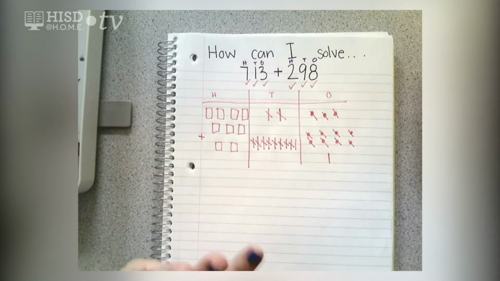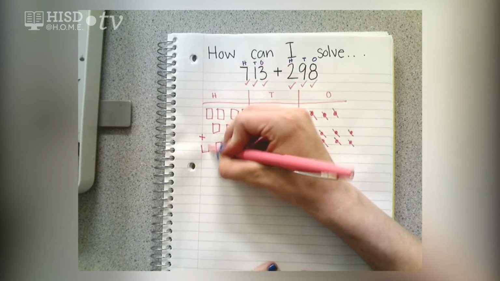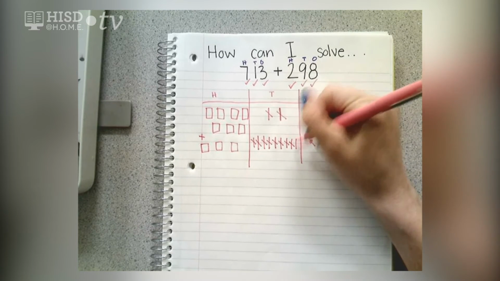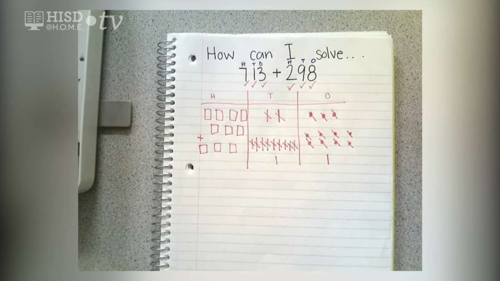I stop. When I get 10 tens, I bring it over here, bring another 100, right? 10 tens is equivalent or the same as 100. And then I see I have 1 left. 1. Okay, so I have a 1 in my tens place.